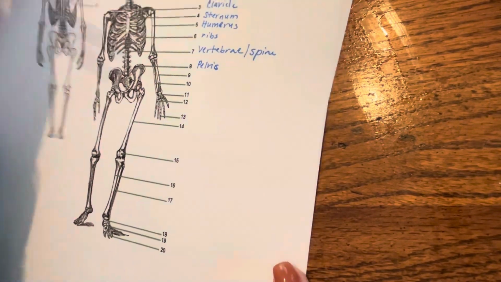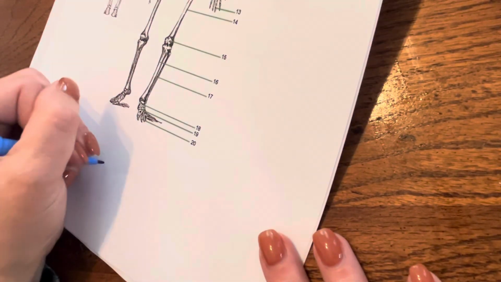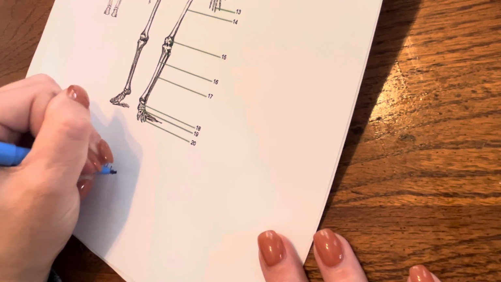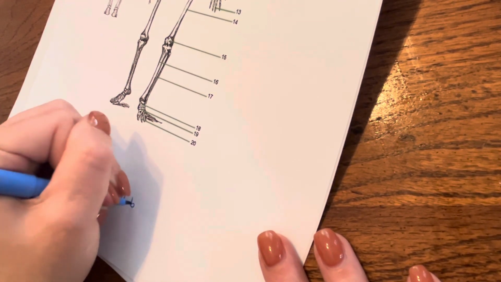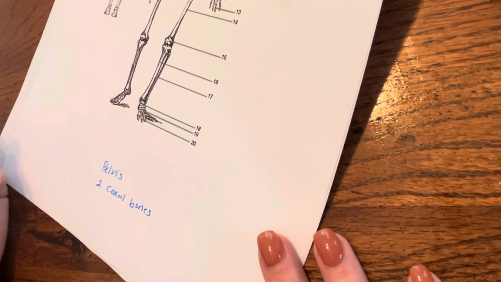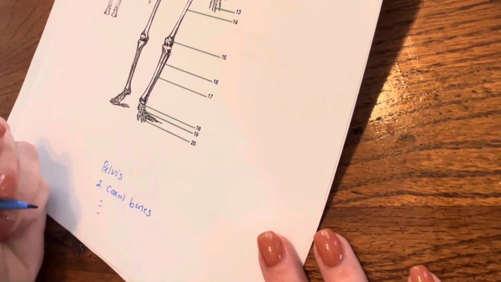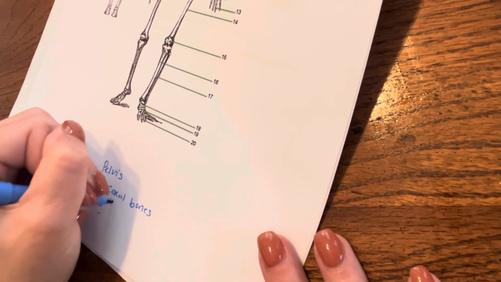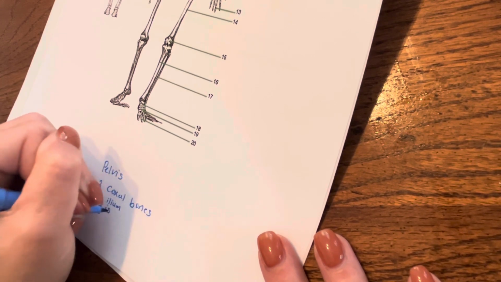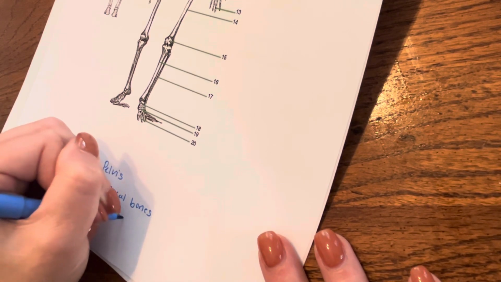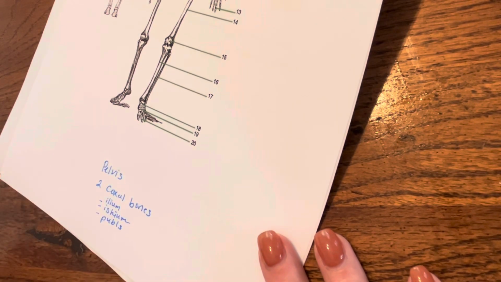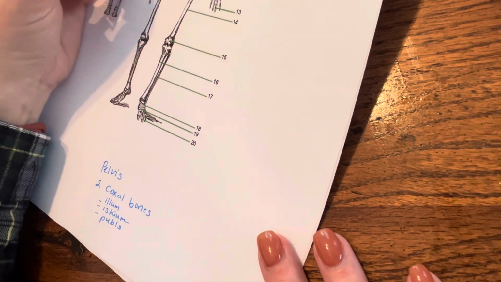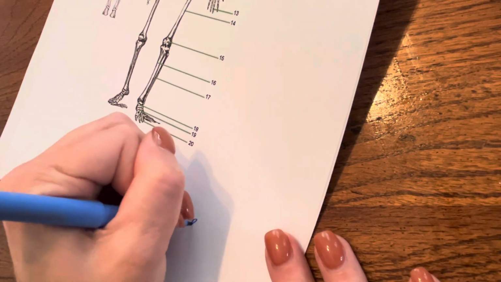But I just want to go down here and talk about the pelvis for a second. So the pelvis is 2 coxal bones put together, and each one of those coxal bones is made up of 3 bones, which are the ilium, the ischium, and the pubis.